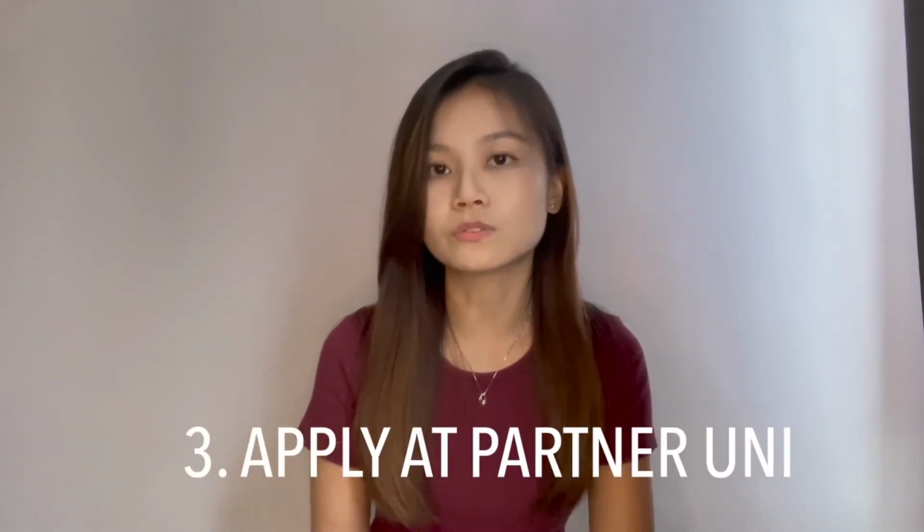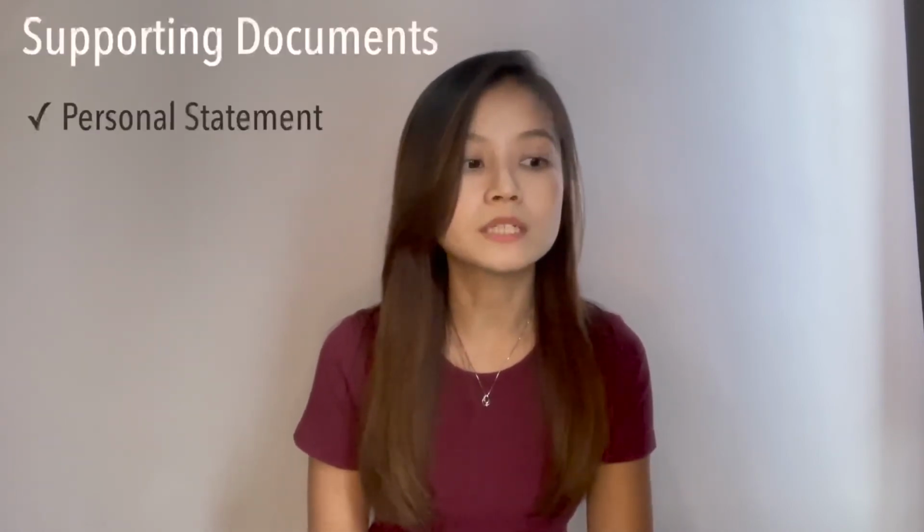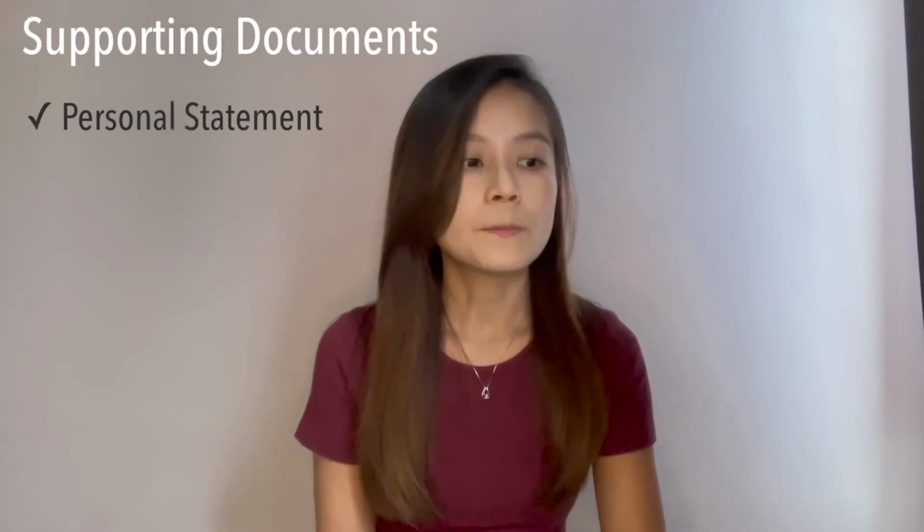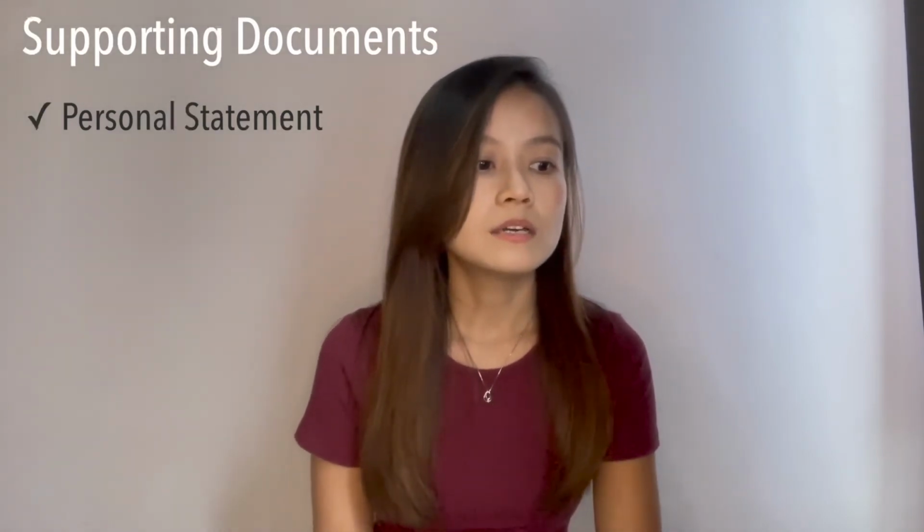This part is actually quite straightforward, and the next thing that you have to do now is that the partner university will actually send you an email and reach out to you to submit some supporting documents. So some things that you might need include a personal statement. Some universities require a very generic personal statement and they don't give you any questions to answer. But for my university, they actually require me to state these 3 things.